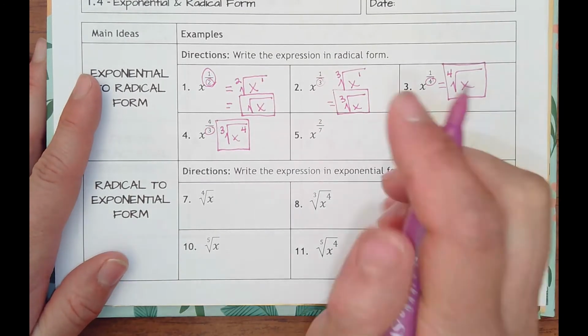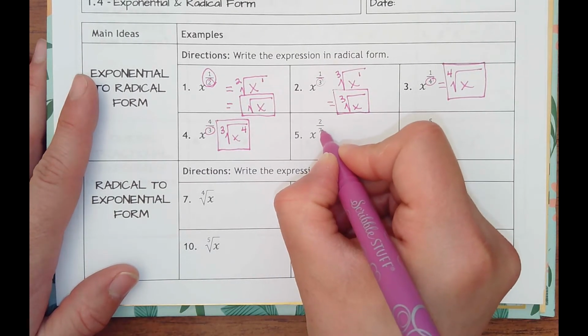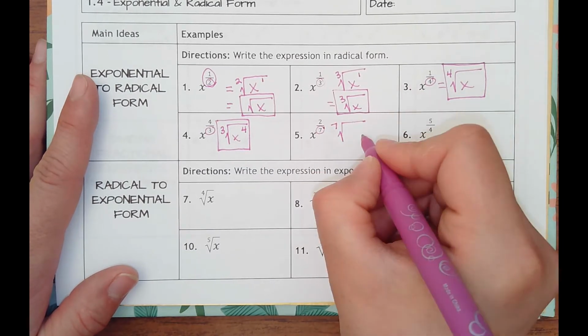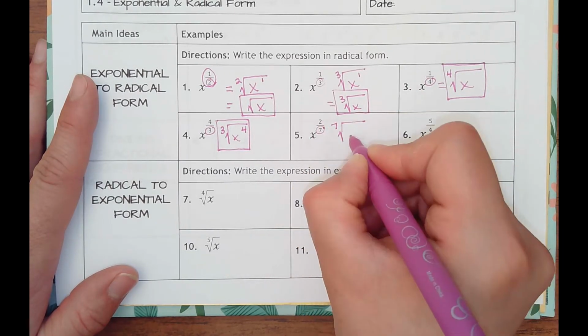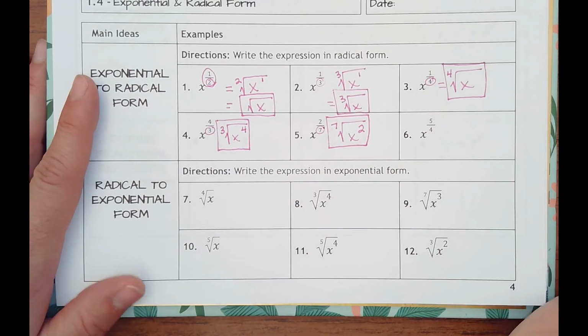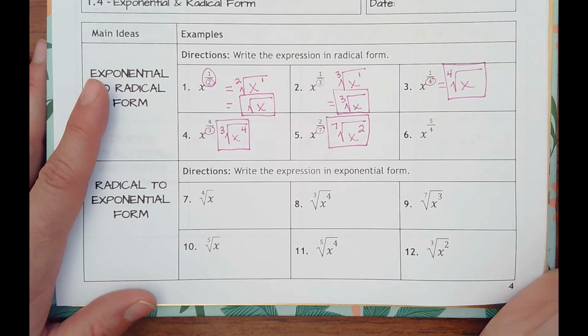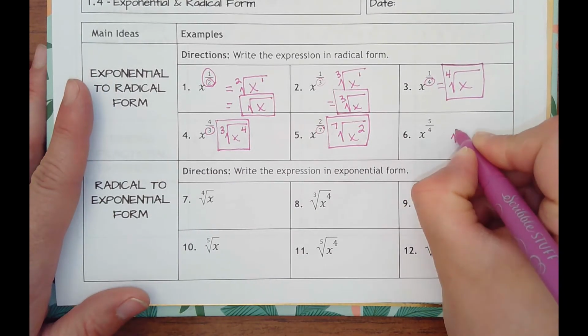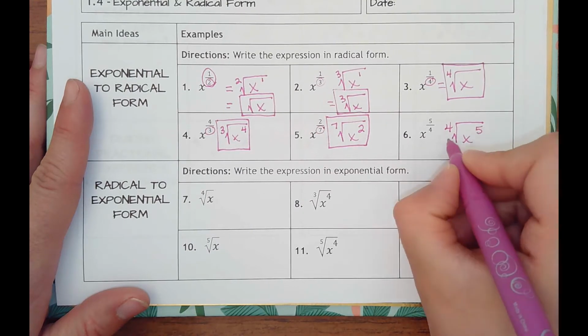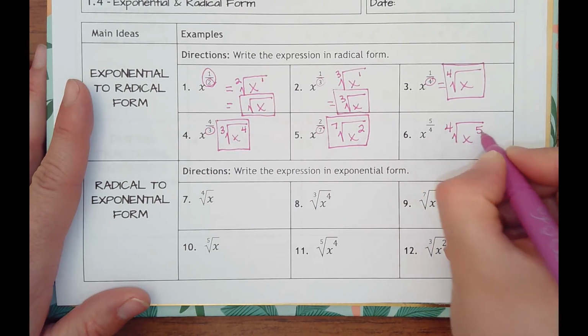All right, number 5. Look how funky this is. We have a 7 as a denominator. So this would be called the 7th root of x squared. And just leave it like that. Okay, go ahead and try number 6. You should get the 4th root of x to the 5th power.